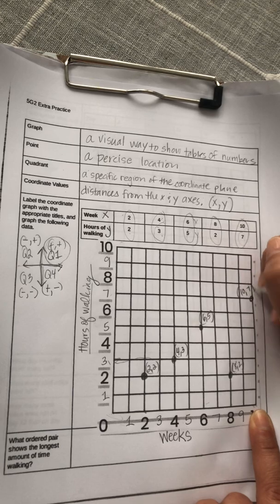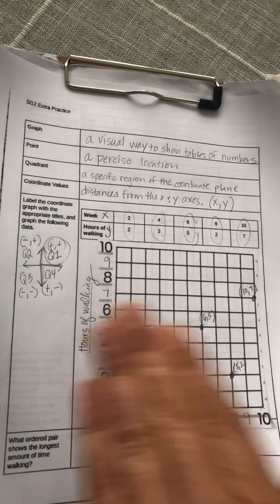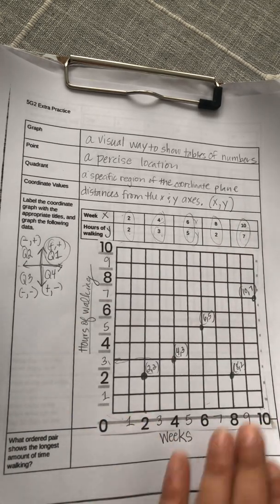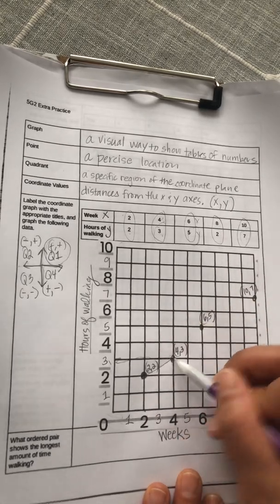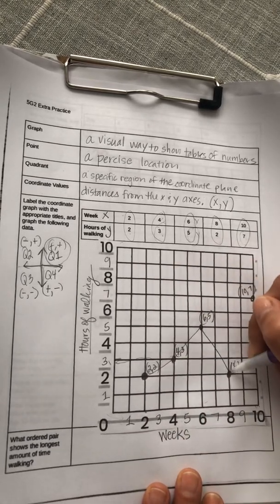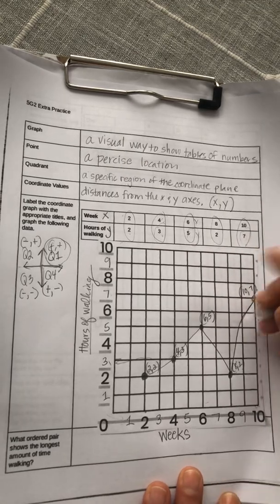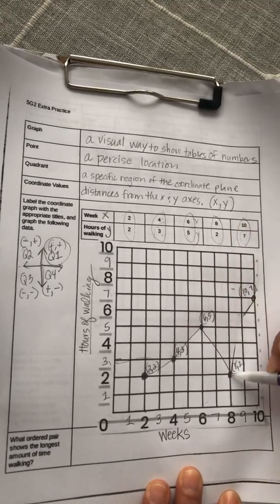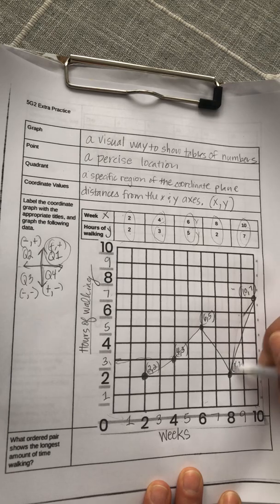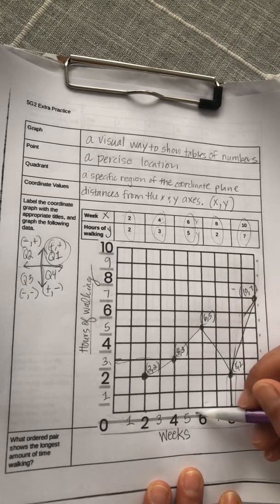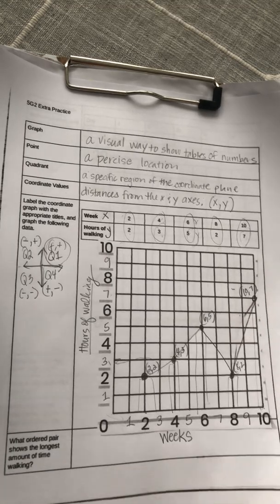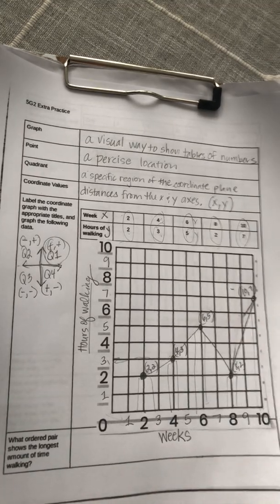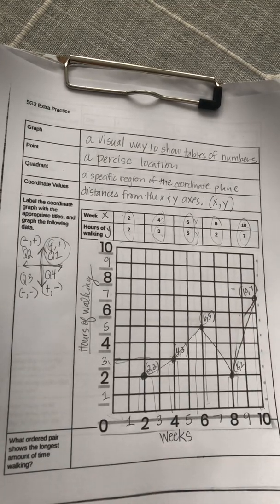10, 7. Okay? So there is your coordinate plane. This looks a little bit like you could make this into a line chart like this. That was not a very straight line. Or you could make it into even a bar graph like that. So a lot of times coordinate planes help you create those graphs.